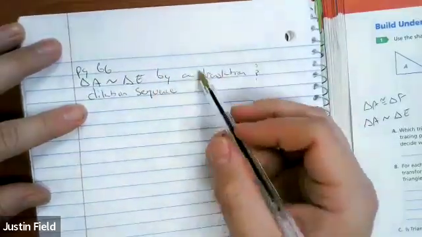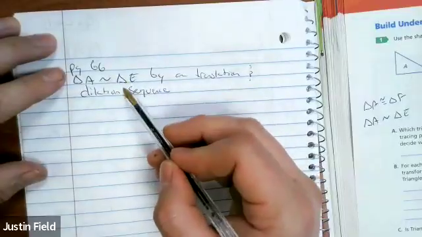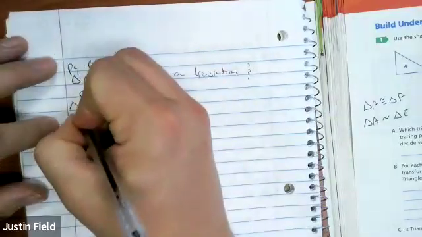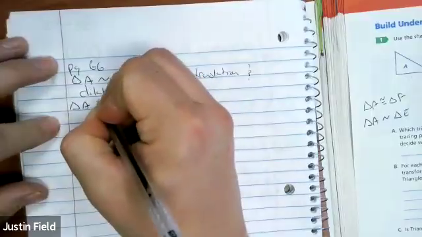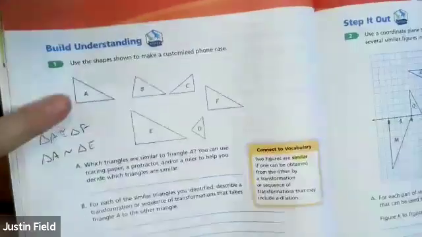In other words, you can translate triangle A and then dilate it to get triangle E. Triangle A is congruent to triangle, which one was it?